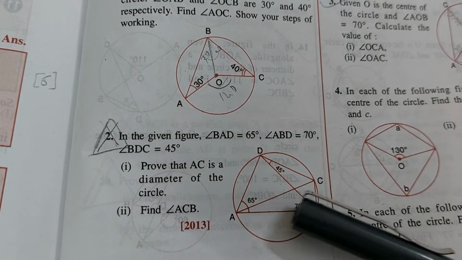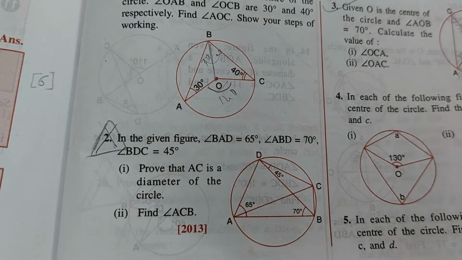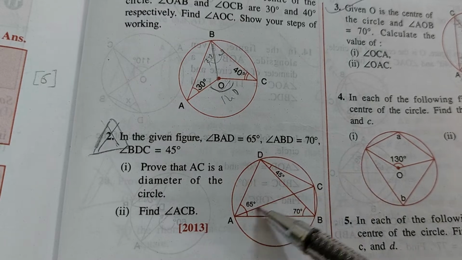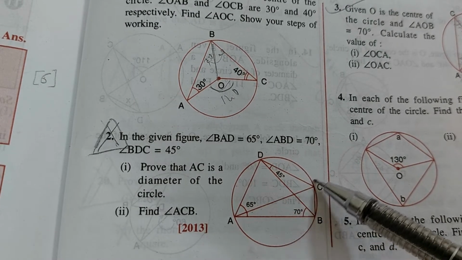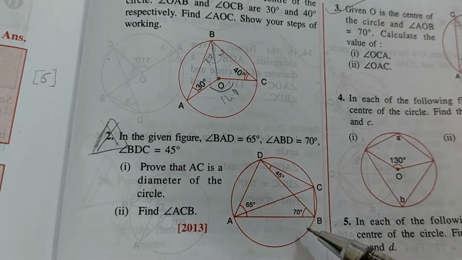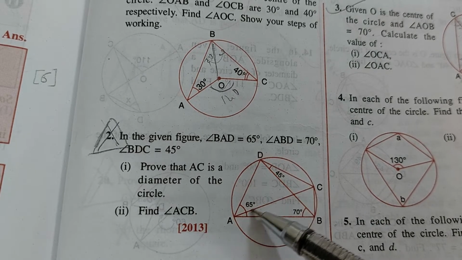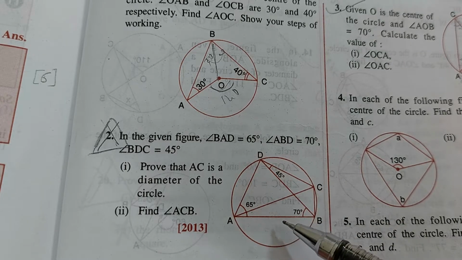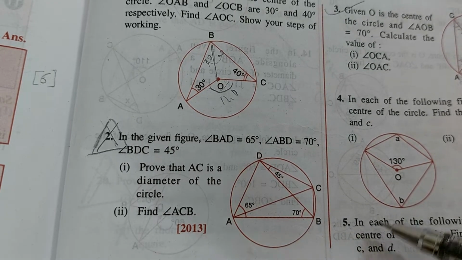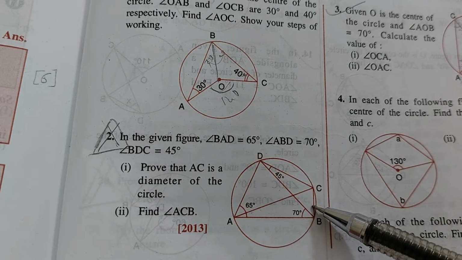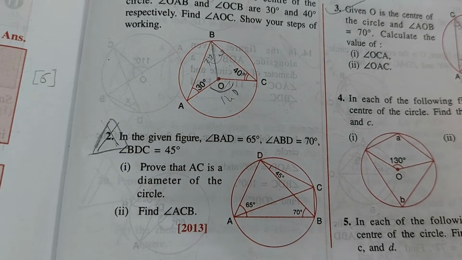Second sum. Diagram is given. Prove that AC is a diameter. The best way to prove that is by proving the angle subtended by it at the semicircle to be 90 degrees. That would prove that it is a diameter. So how do I prove this to be 90? Well, I just want to prove this to be 20. Then the total will be 90.